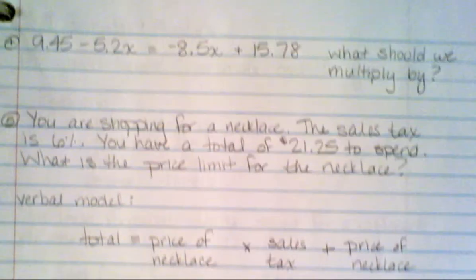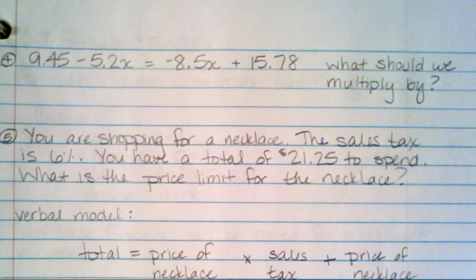All right, couple more problems. Problem number 4, if we have this decimal, what should we multiply by? Well, if we multiply by 10, that's going to move the decimal point 1 place to the right, which would be fine for the 5.2x as well as the negative 8.5x, but that's not going to be enough for the 15.78 or the 9.45. So multiplying by 10 doesn't really get rid of all the decimals.